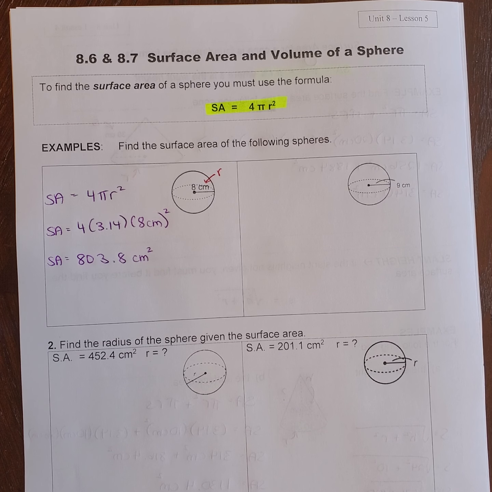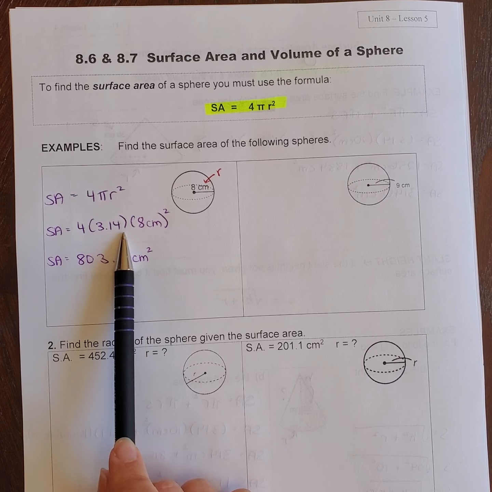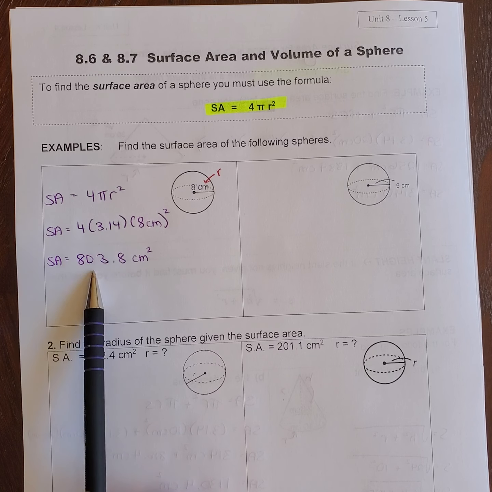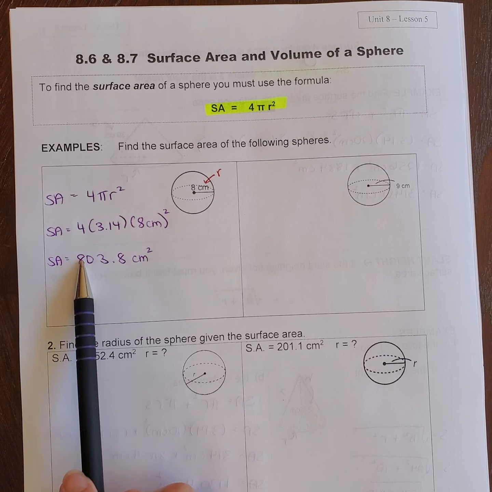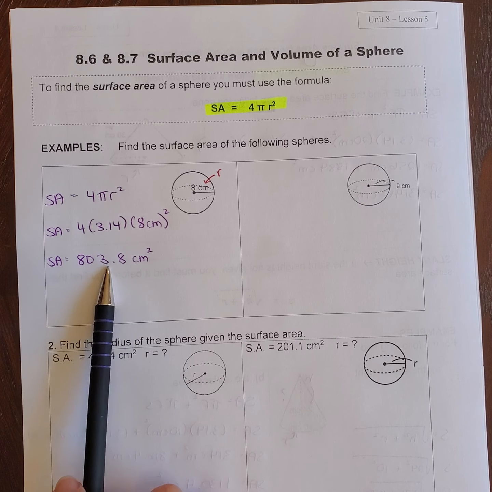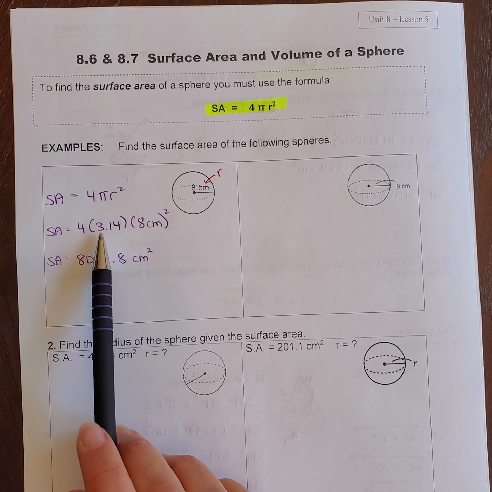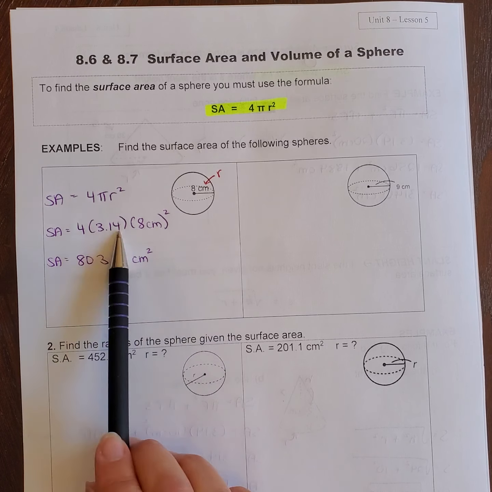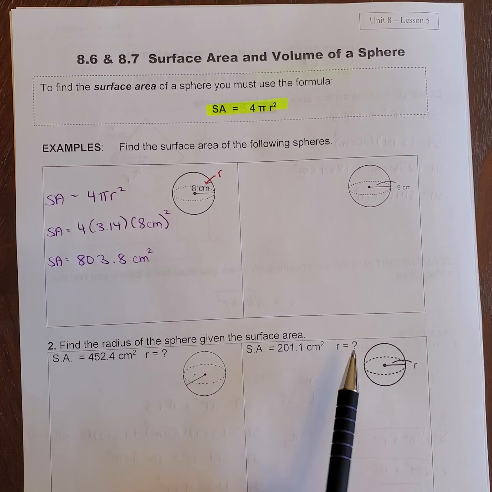All right, next one. Oh, one thing I should mention. If you are pressing the pi button on your calculator, your answer might be slightly different. It should be around this, like maybe the rounding is different, like maybe you got 804 point something. Just keep in mind that if you are using the pi button, it's a slightly longer number than 3.14, but you're still doing it correctly.